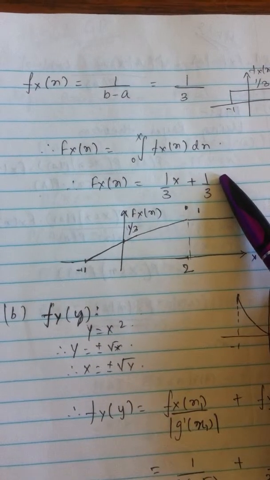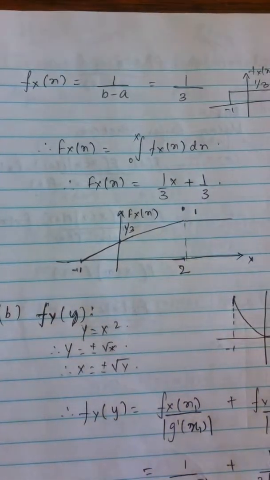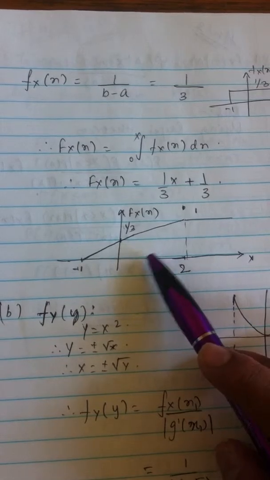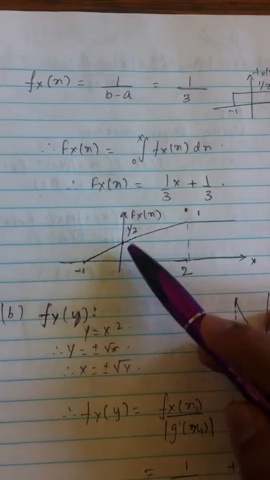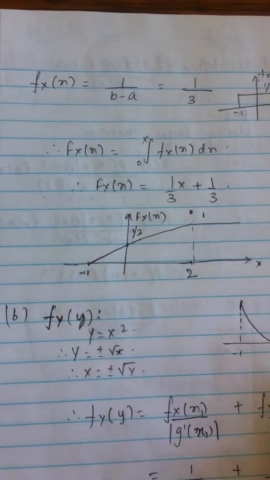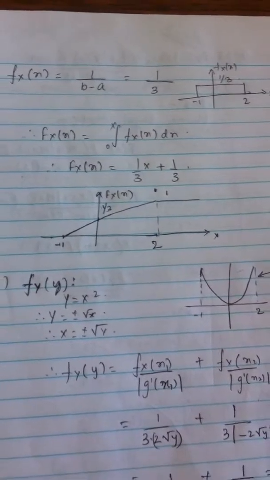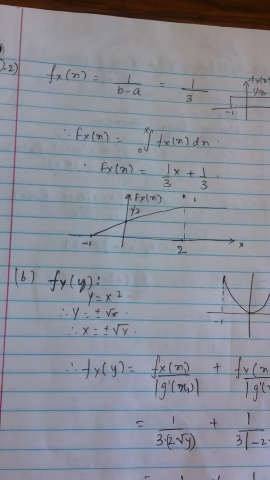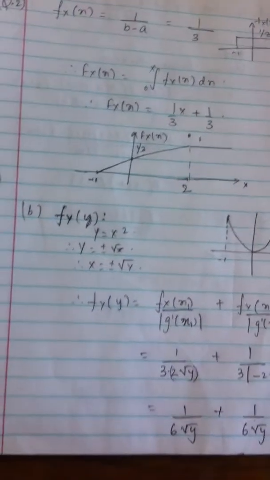Now when we plot the distribution function, we get a ramp function in the interval -1 to 2, intersecting the y-axis at 1 by 3 with a slope of 1 by 3 and having a value of 1 after the range 2. Now in the b part we have to find the density function of y.